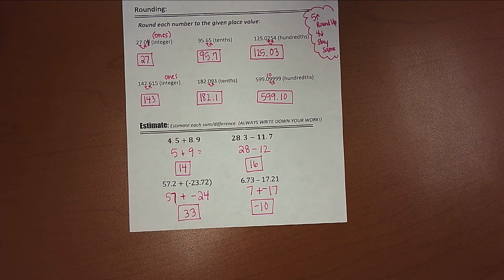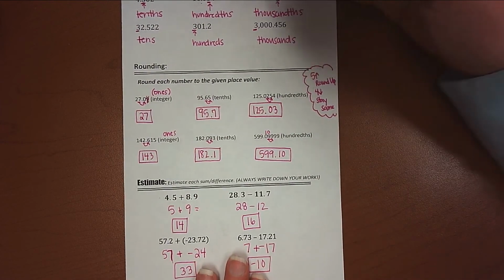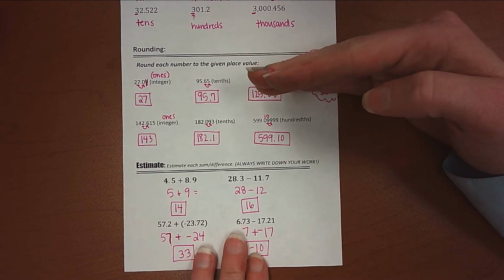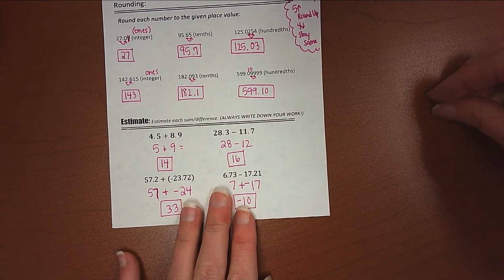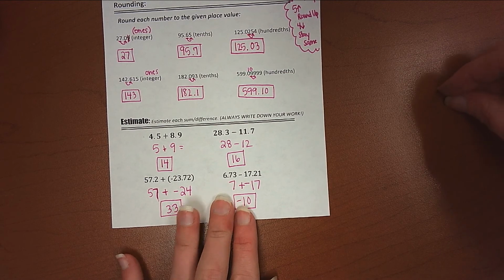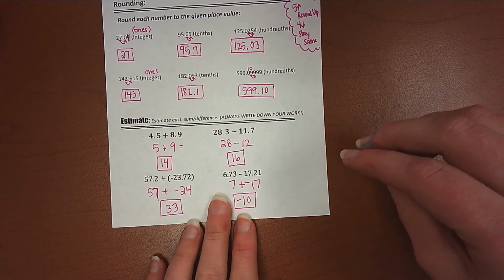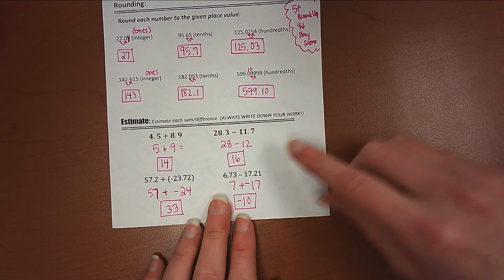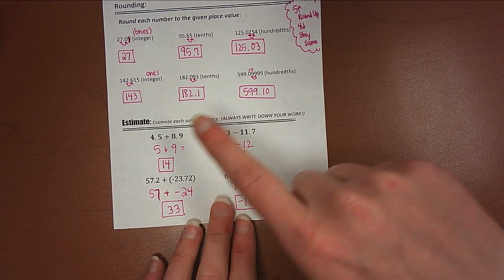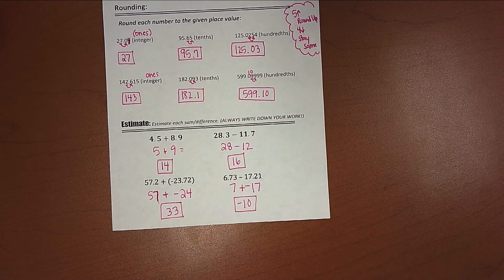And so we're going to be using what we know about place value to round. We're going to be using what we know about rounding to estimate. We're going to be using estimating to make sure that when we add, subtract, multiply, and divide decimals in this unit, our answers make sense and they seem reasonable. And so we're going to go from here to the adding and subtracting lesson, where we will use our estimating skills to make sure that our answers make sense.